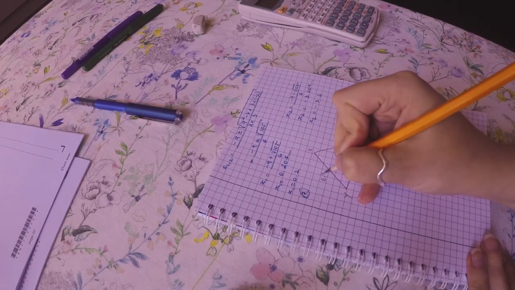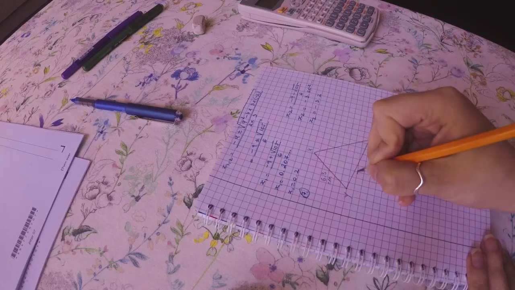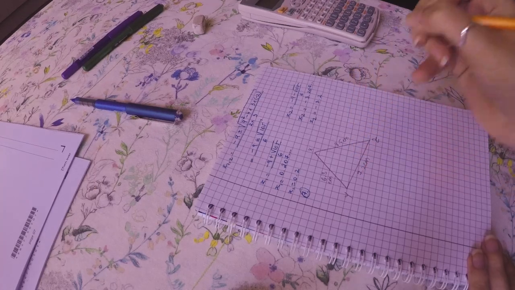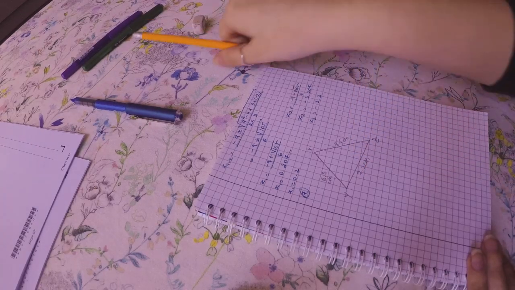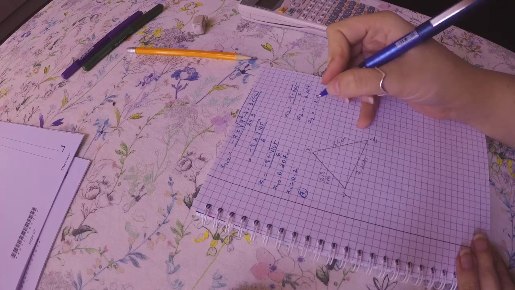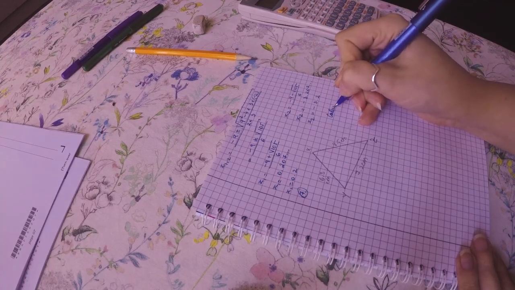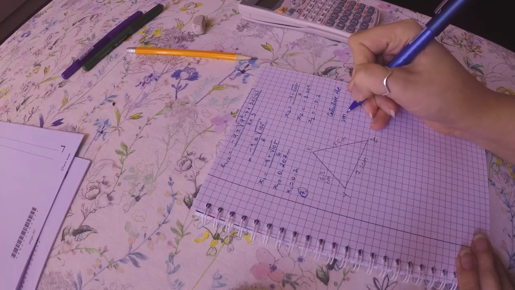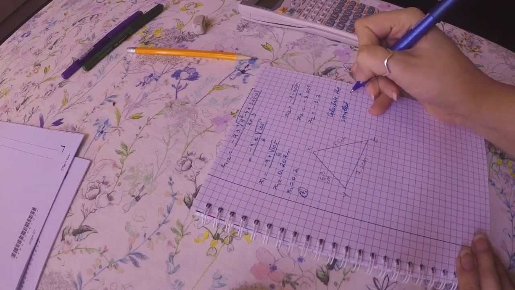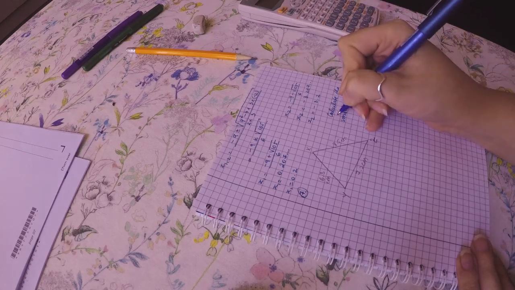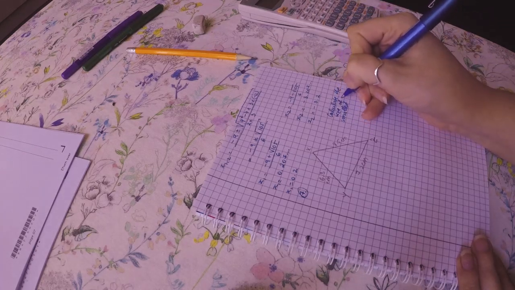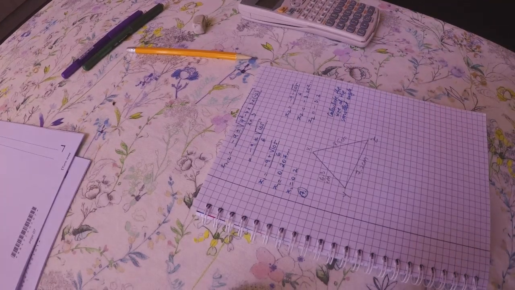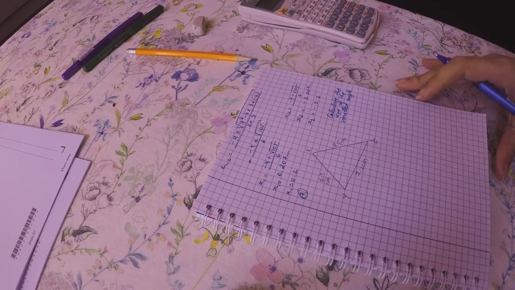So this is 6.3 centimeters. This is 7.2 centimeters. This is 8.5 centimeters. And they say calculate the size of the smallest angle. I like it because you need to figure out which one is the smallest angle. Calculate the size of the smallest angle. So it looks like I can't actually copy things from the paper.